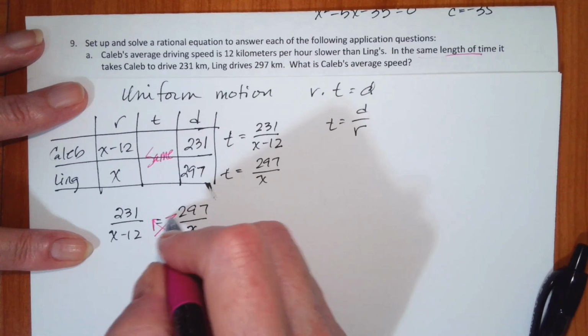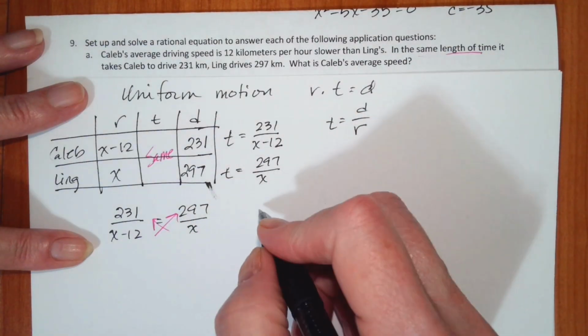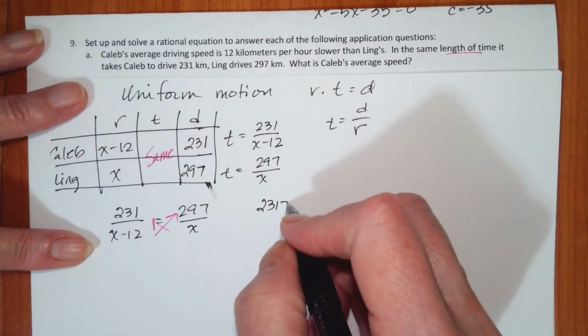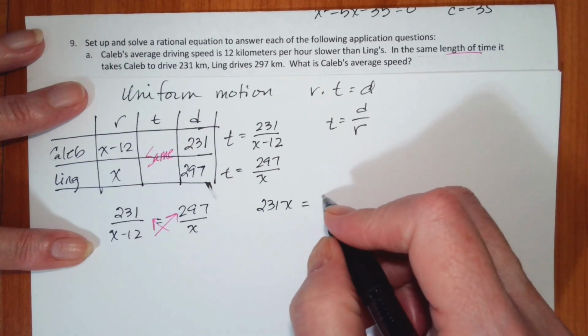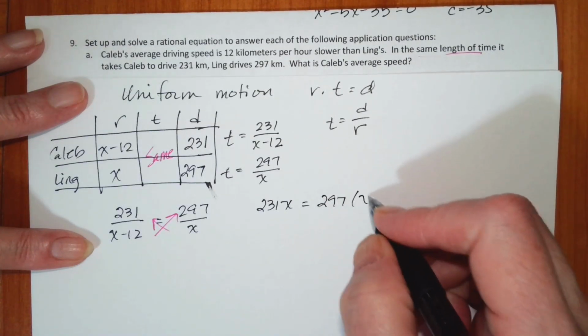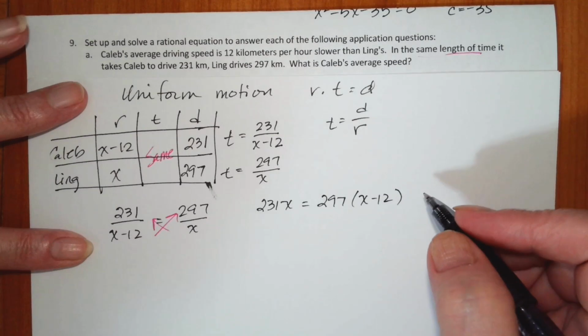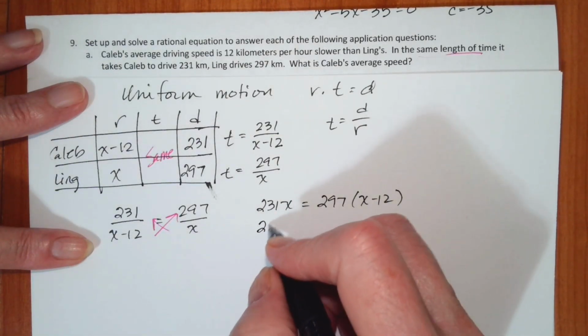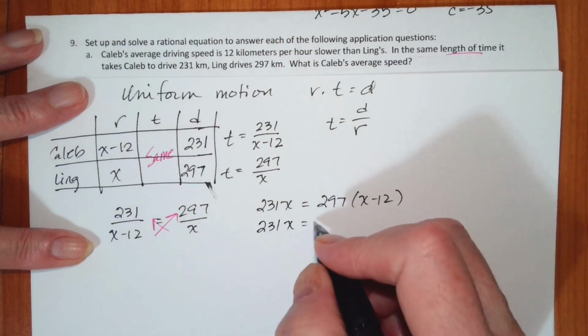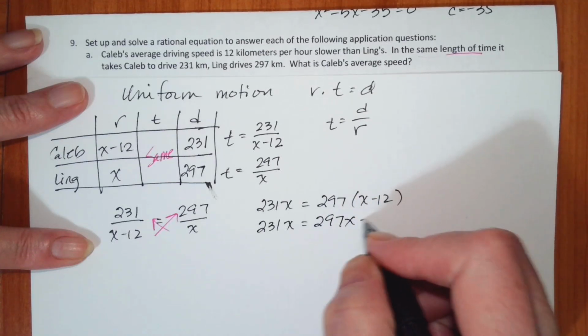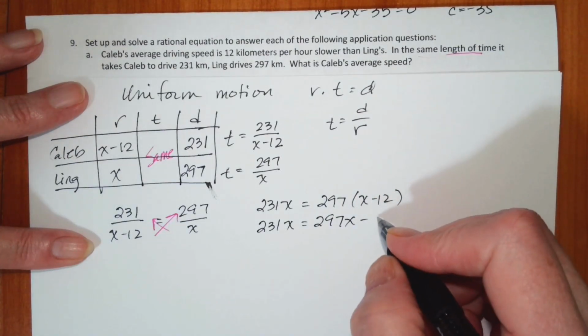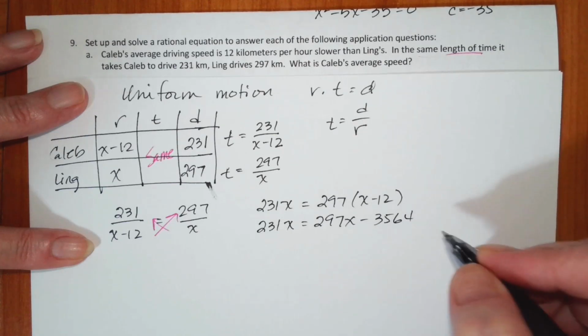And cross multiply on this one. So that gives me 231x is equal to 297 times x minus 12. 231x is equal to 297x minus 3564.